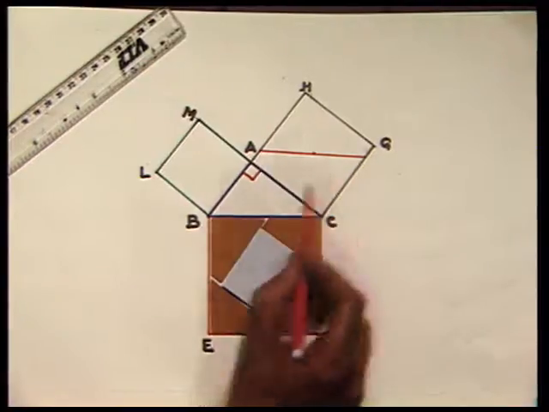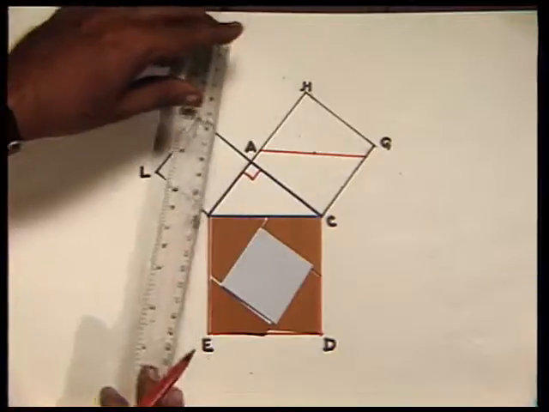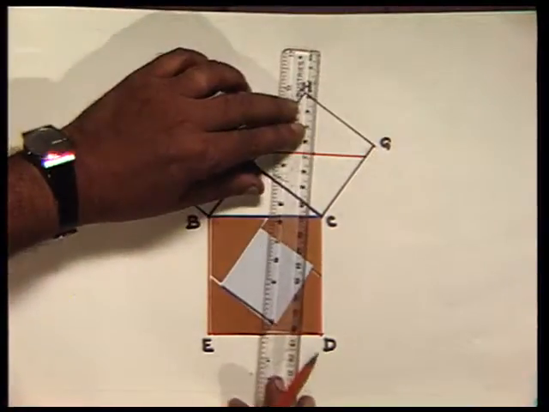So, this line has been drawn parallel to the hypotenuse and drawing another line which is perpendicular to the hypotenuse.